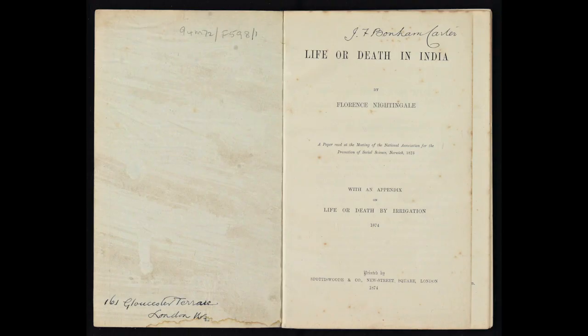Whilst visiting the Hampshire Record Office at the start of my research into her life, I found a publication entitled Life or Death in India, which Florence Nightingale had written. I was intrigued why this woman, who was apparently famous for being a nurse, had written a pamphlet which is incredibly detailed on matters such as land irrigation, drainage, and the financial cost to Britain of poor sanitary conditions in many regions across India.